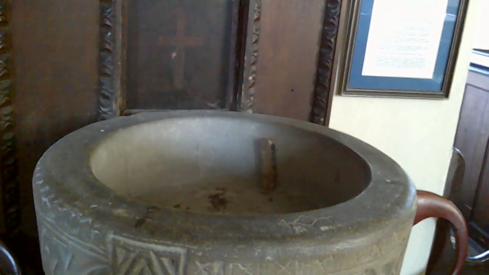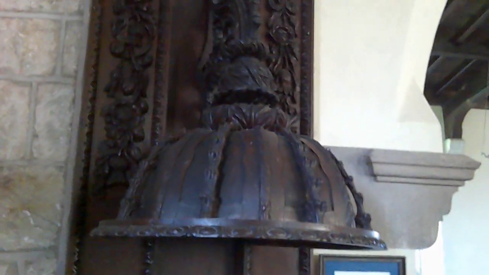The bowl there of the font, and the font itself is carved with a dove. It's a wonderful piece of work, and it's the sort of thing, I mean, it's sub-Grinling Gibbons, but it's the sort of thing that would be very, very impressive, particularly in a little village like this.